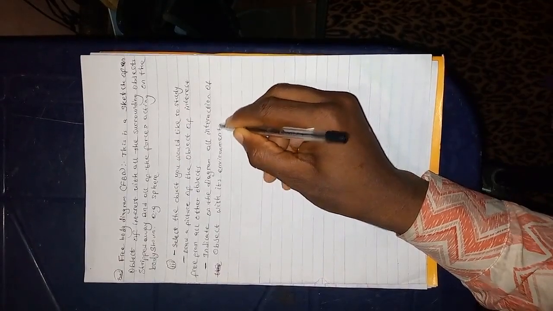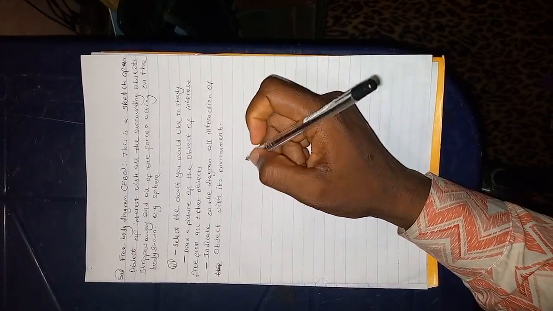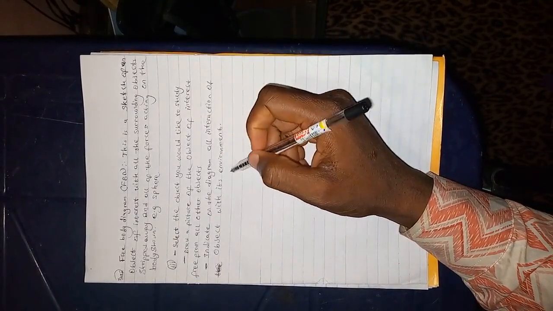These are all the theory procedures for drawing a free body diagram.